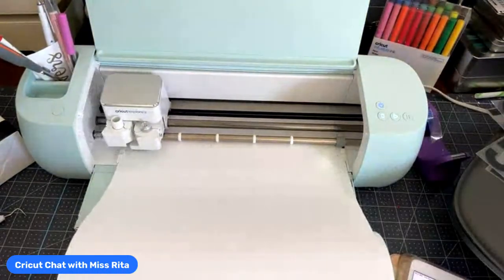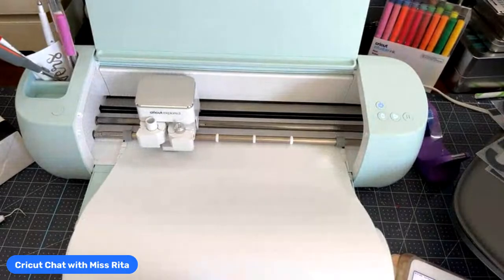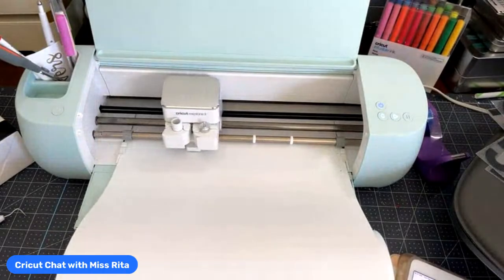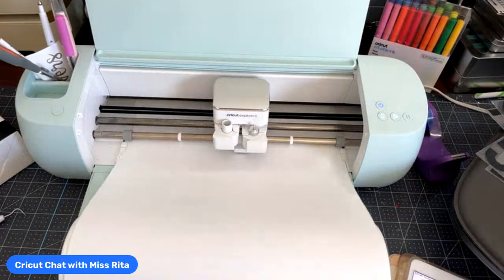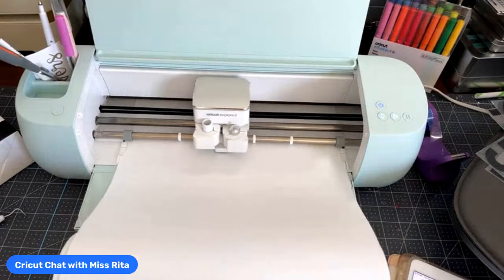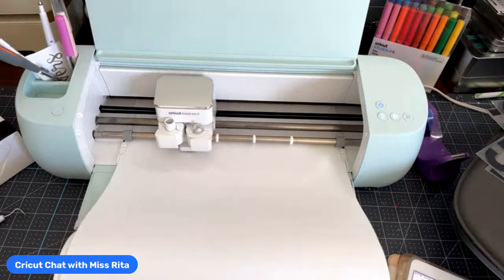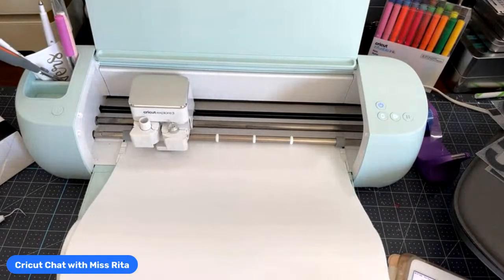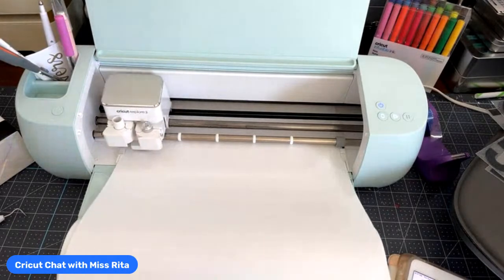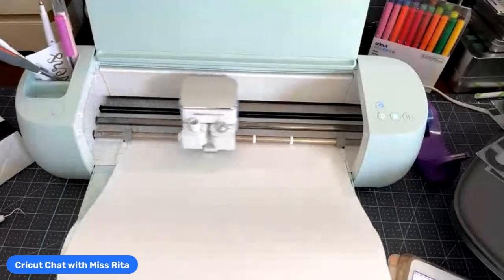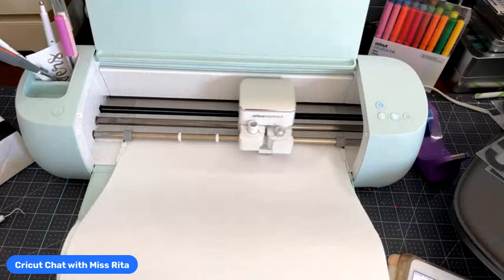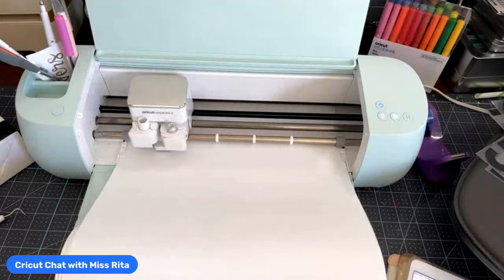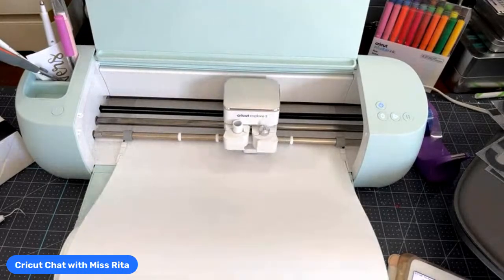So while we're waiting for that to cut, let's talk about the 2 heat presses that we're going to be using today. Today we're going to use the Easy Press Mini and the Autopress. So it's really the vast dichotomy between an Easy Press Mini, which retails for like $80, and the Autopress, which retails for almost $1,000.